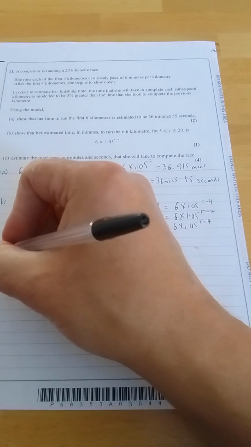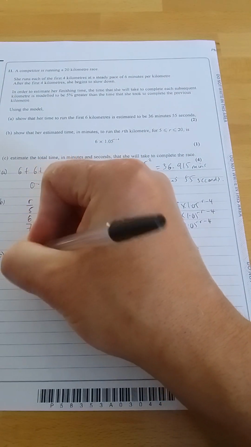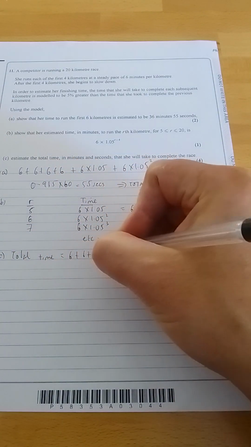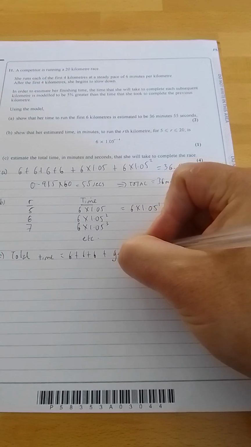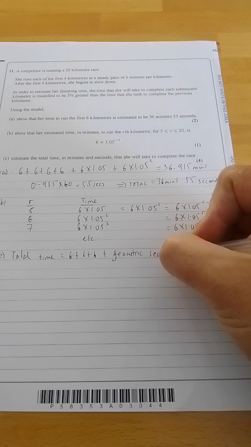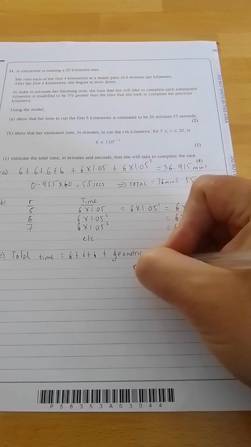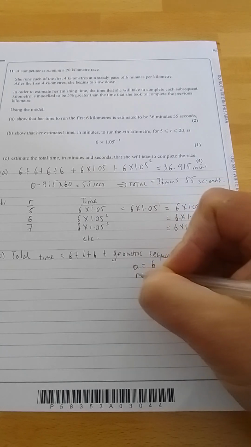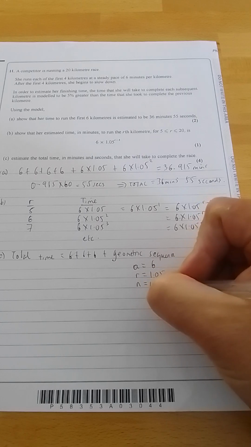So what I'm going to say is the total time is equal to 6 plus 6 plus a geometric sequence with the first term of that sequence, or a, being 6. The common ratio is 1.05, and there are 17 remaining kilometres, so n is 17.